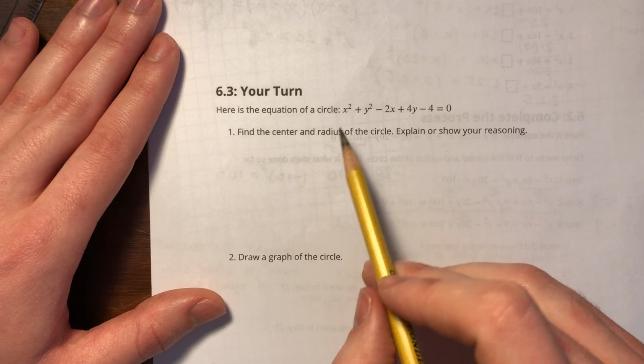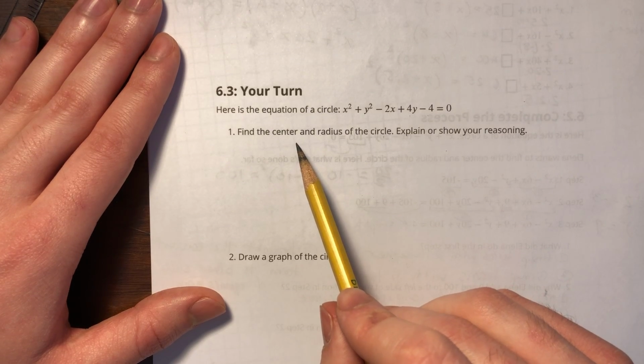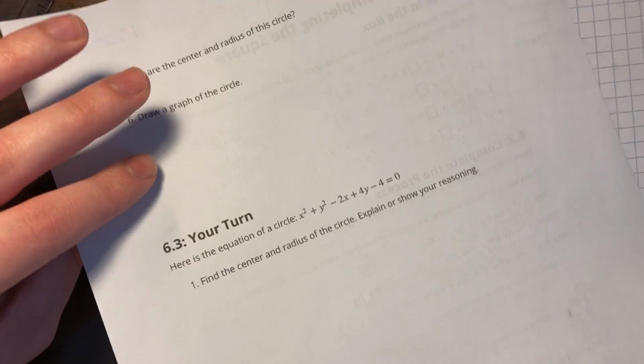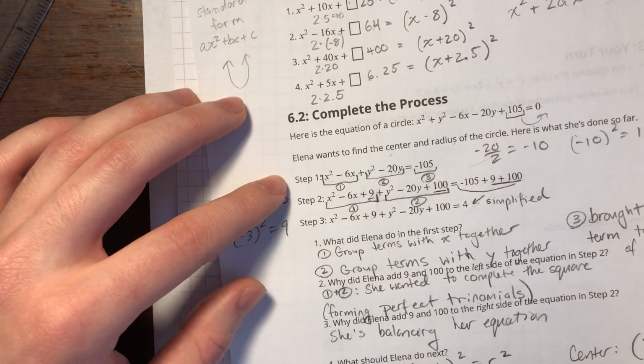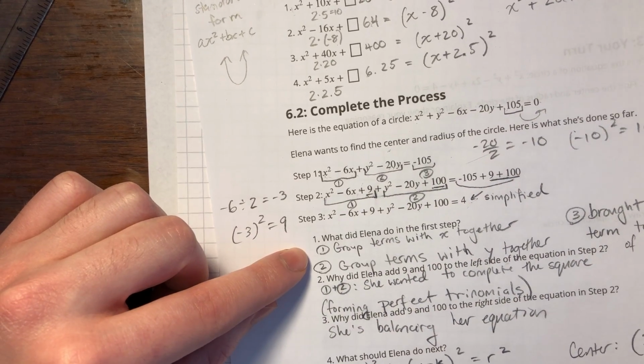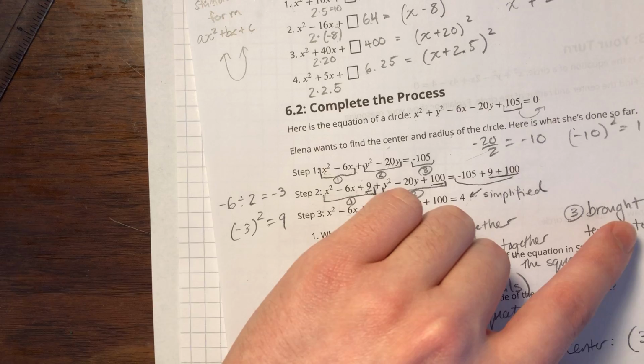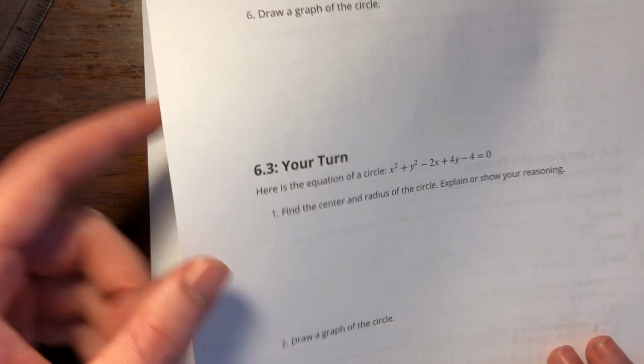Okay. So, let's follow Lena's steps. Those are pretty good steps. The first thing she did in step 1 was group x terms together, y terms together, and she brought the constant term to the other side.